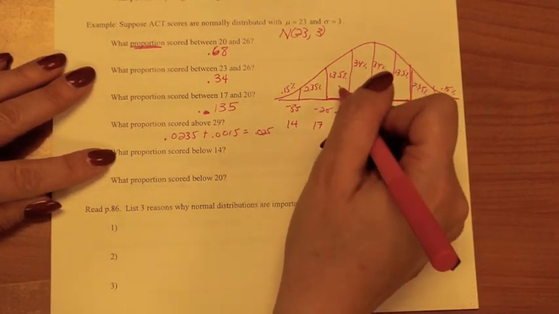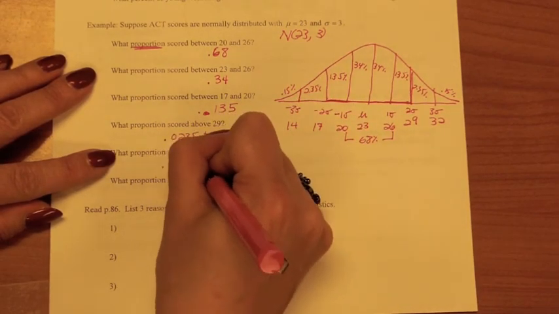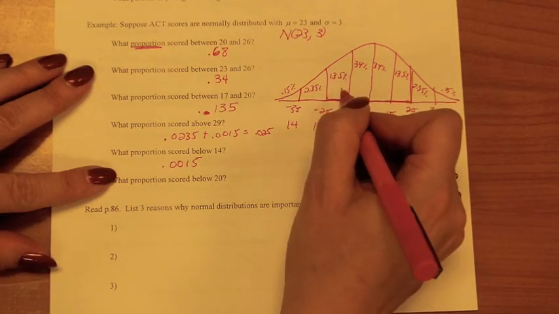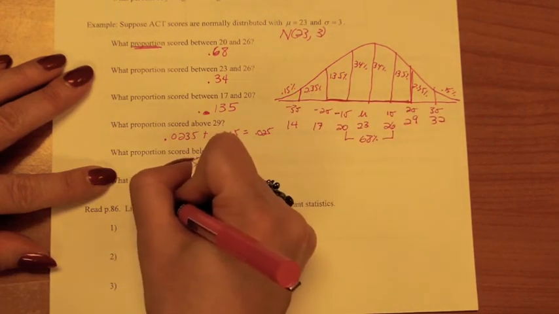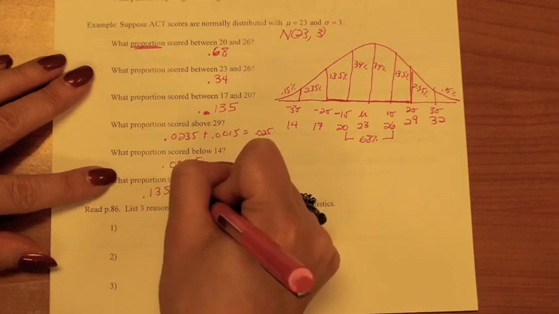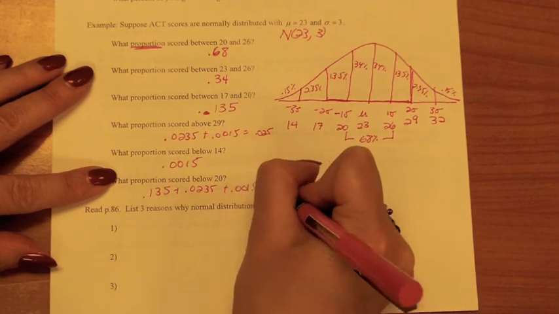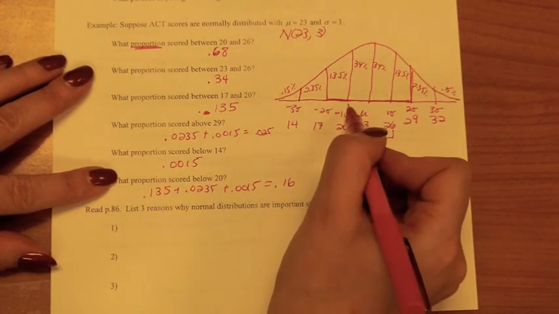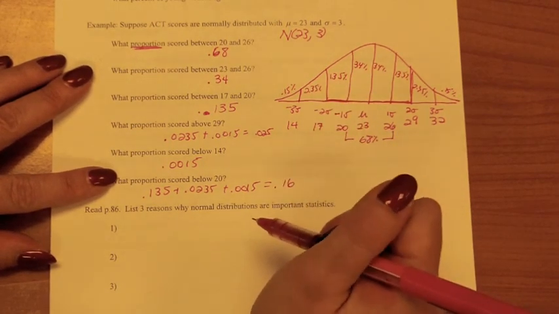And then below 14 would just be the 0.0015, and below 20 would be everything below 20, so 13.5 plus 2.35, so 0.135 plus 0.0235 plus 0.0015, and that gives me 0.16. So that means that 20 is in the 16th percentile. 20 is our 16th percentile.